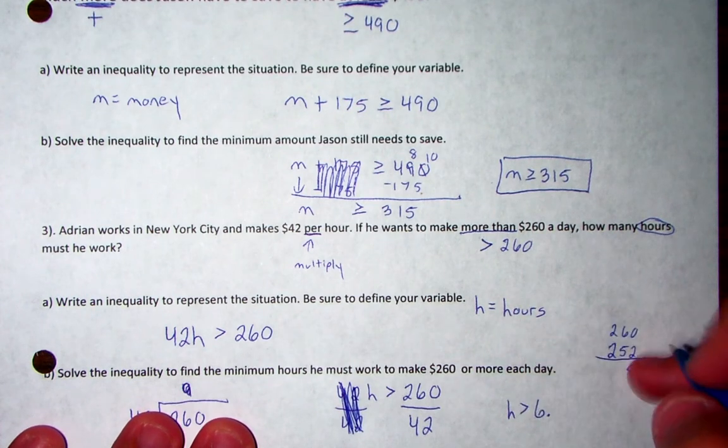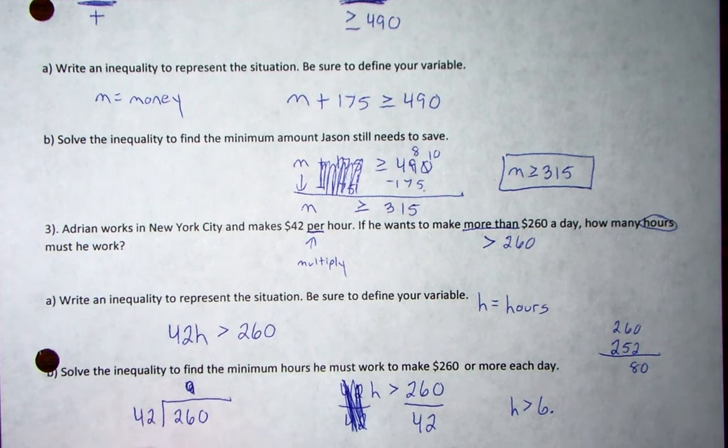$48 or 42 can go in here one time. Let's see, I think I got about 8.1 if I'm correct. If we round, let's see if we need to round here.